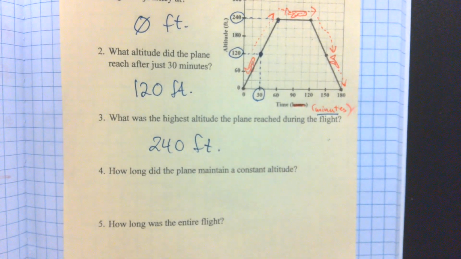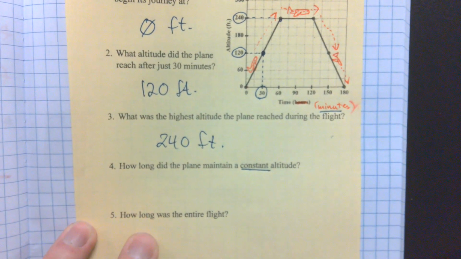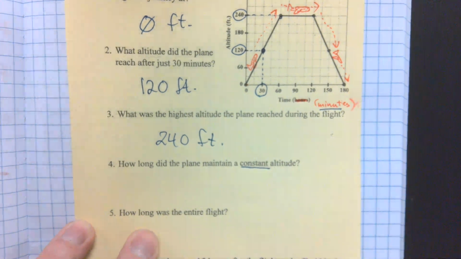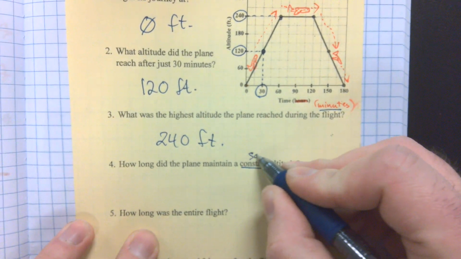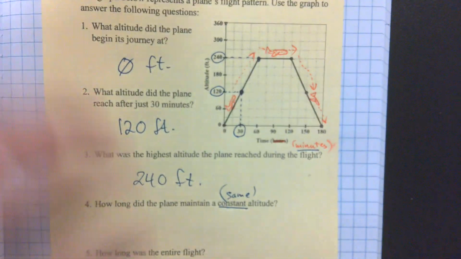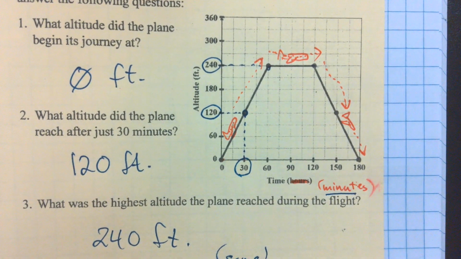Let's take a look at number 4. Now we're looking not for feet, we're looking for minutes. How long did the plane maintain a constant altitude? What does constant mean? Over and over again, or the same, right? So how long did the plane keep the same altitude? If we look at this graph, who's got that one for me? Mohammed? 2 hours. 2 hours? How'd you get 2 hours?